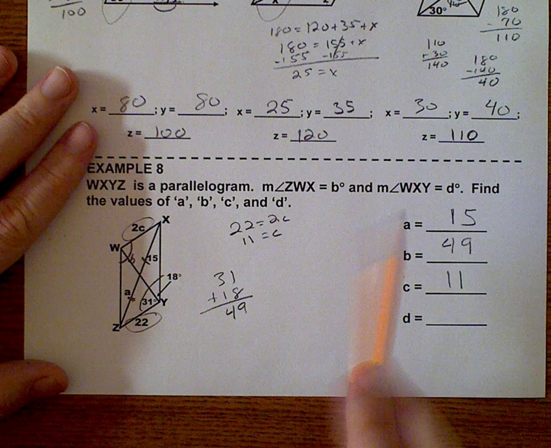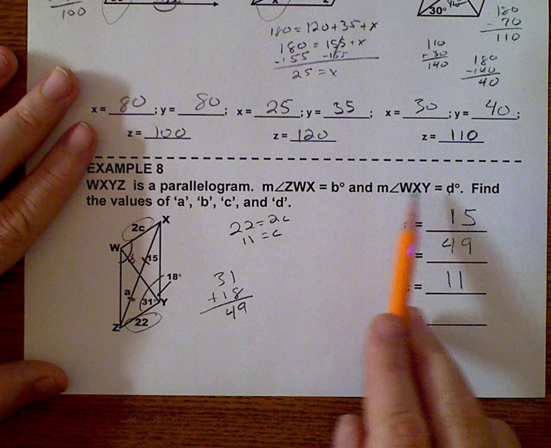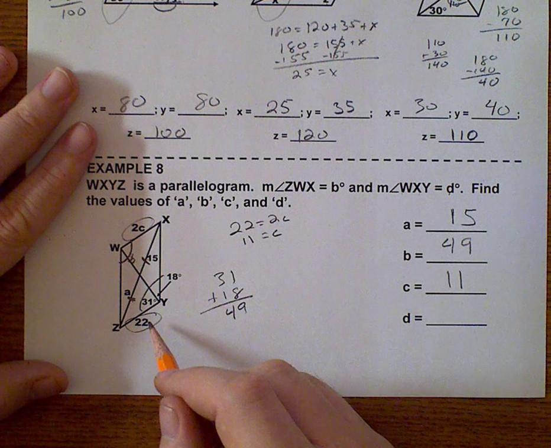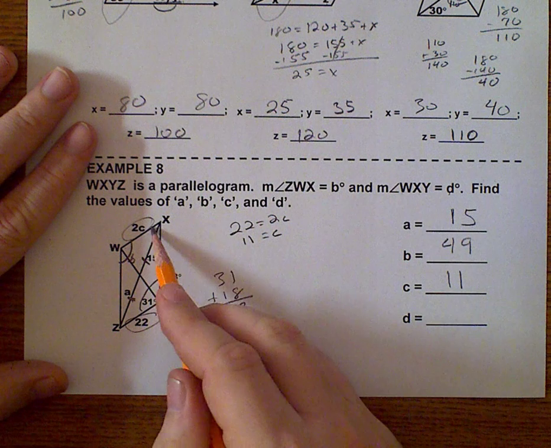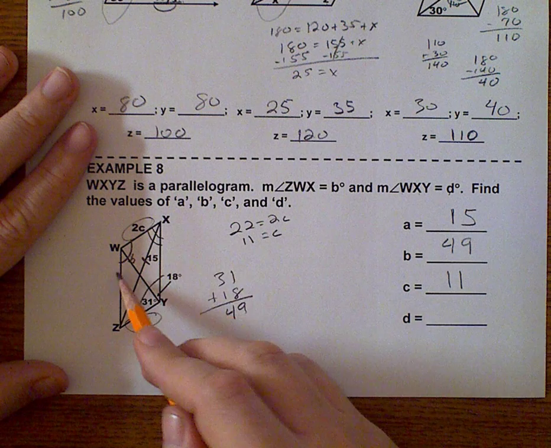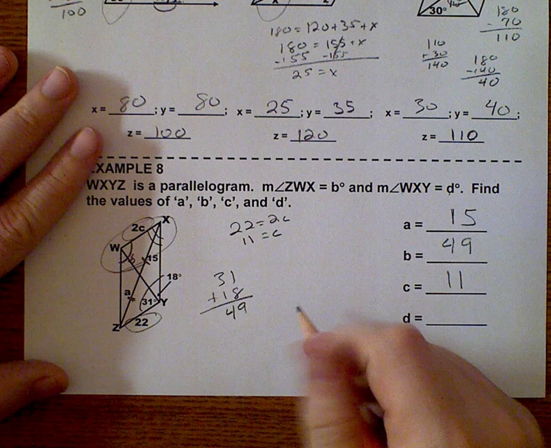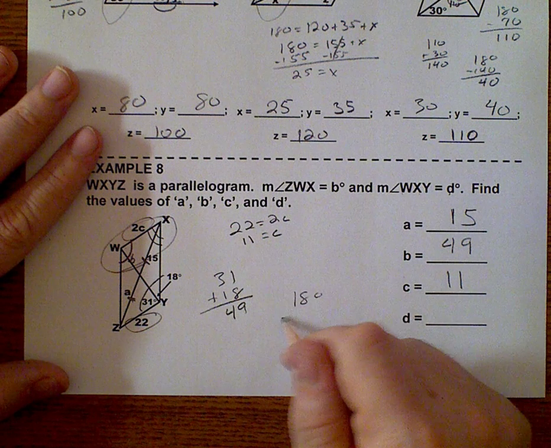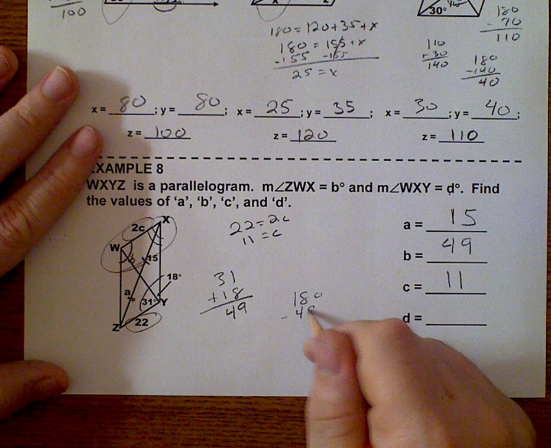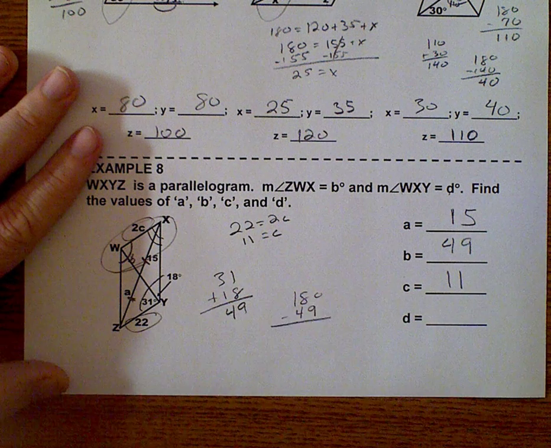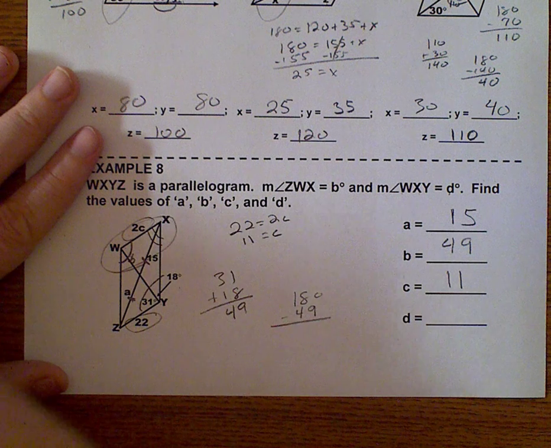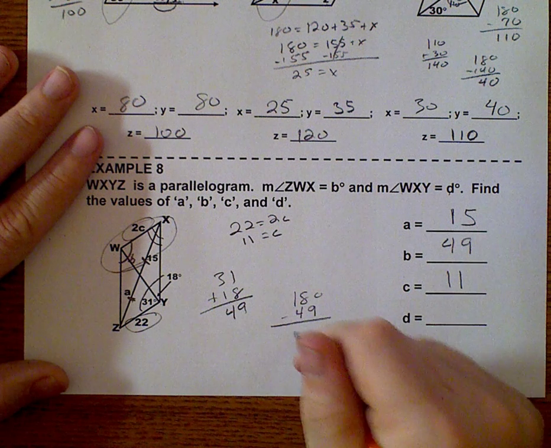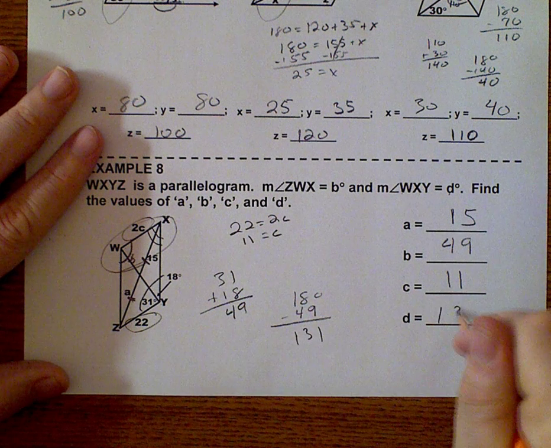And angle D, that would be WXY. WXY, that would be this one. Well, these two are supplementary, so 180 minus the 49 would give me 131, and so D must be 131.